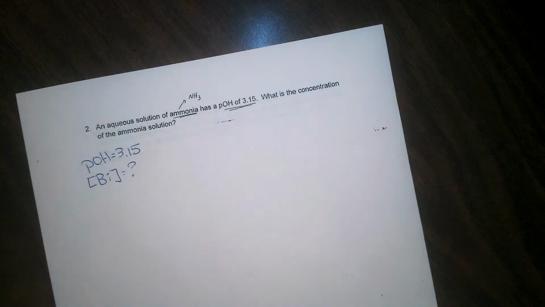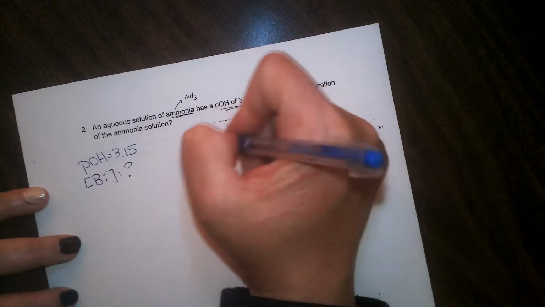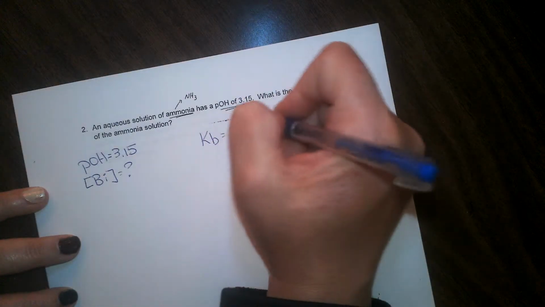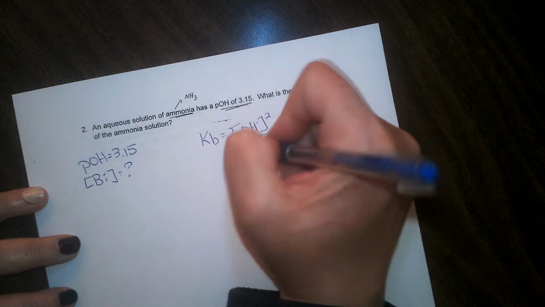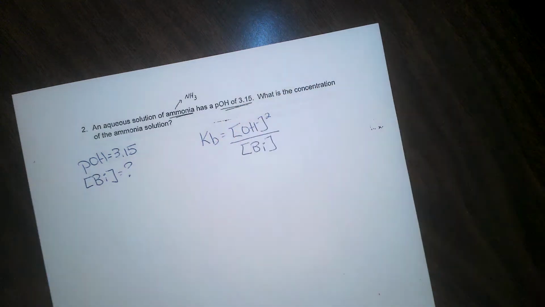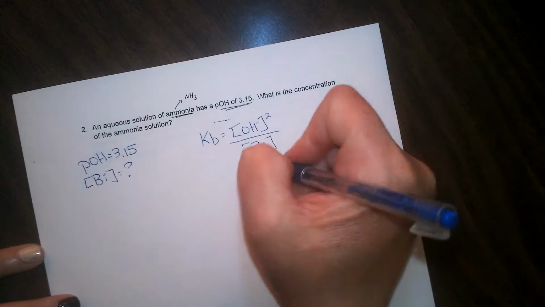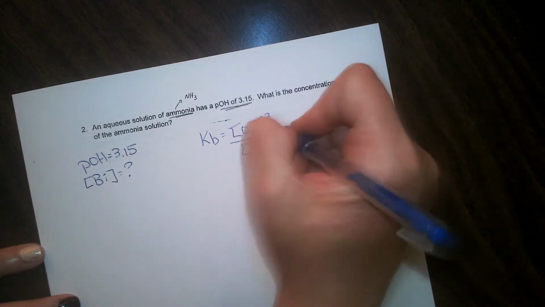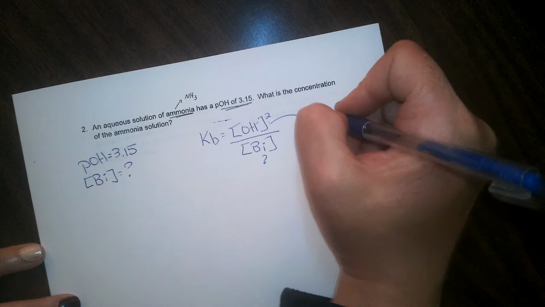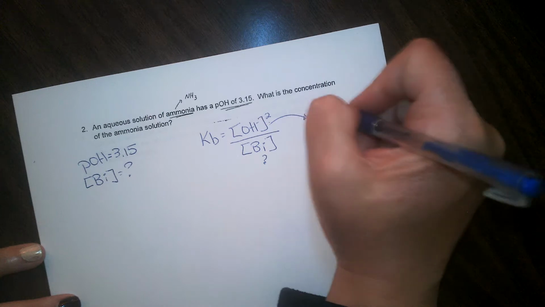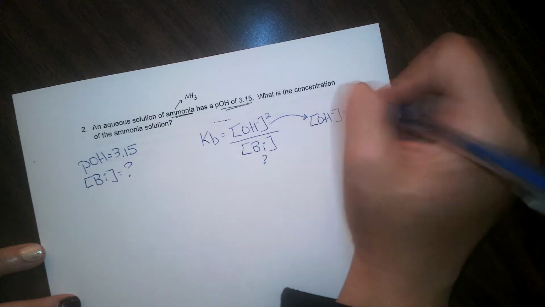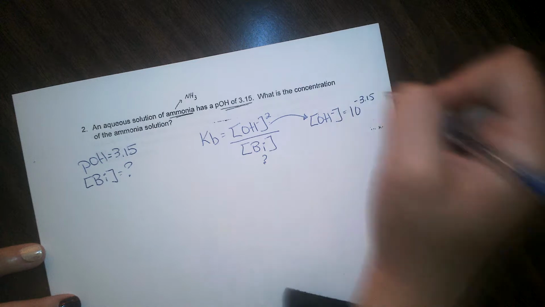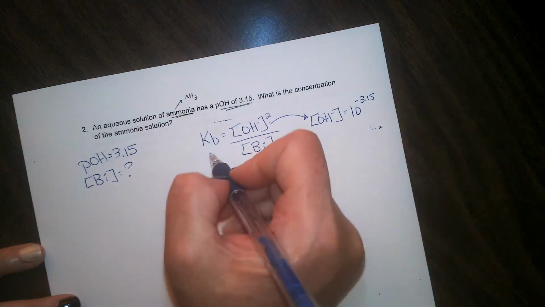Now, we don't have enough information for anything. All we can get out of this right now is the concentration of the hydroxide ion, right? Because we're going to use this: Kb is equal to OH negative squared divided by Bi. This is what we're looking for. We can calculate this out by going concentration of OH is equal to 10 to the negative 3.15. But we still don't have this piece.